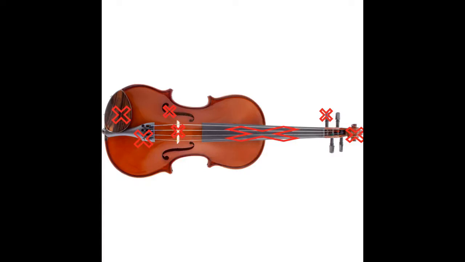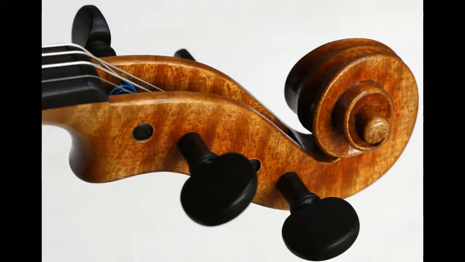At the top here, the curly bit is called the scroll, and underneath the scroll are 4 tuning pegs which are sticking out the side of the violin, and the strings are wound around those tuning pegs at the top. You can see the 4 strings and you can just about see the top of the fingerboard here.